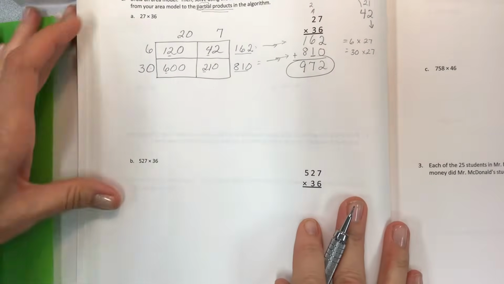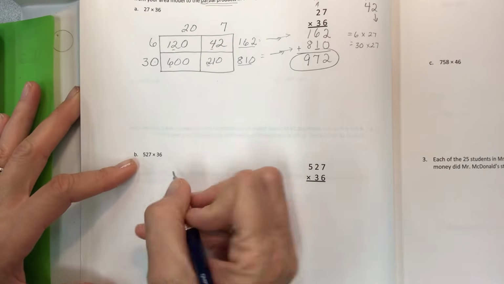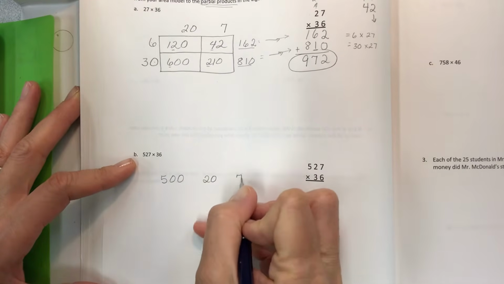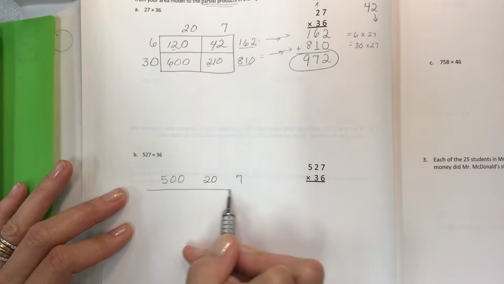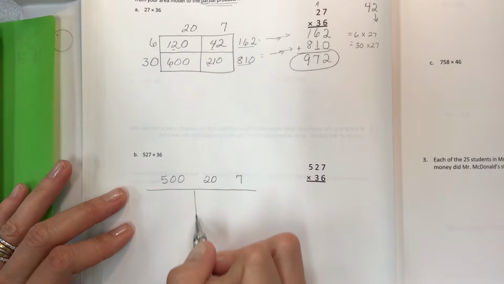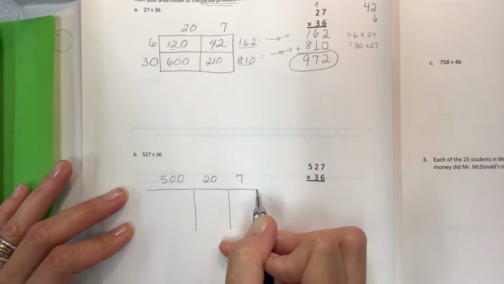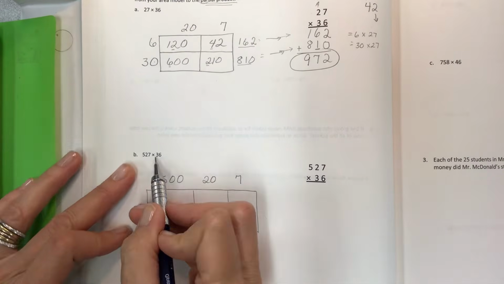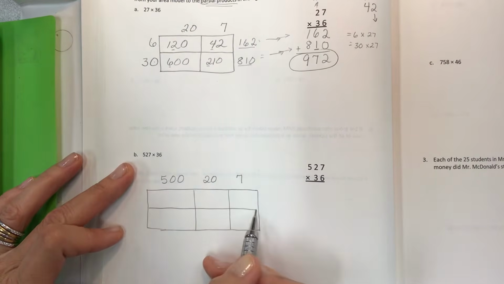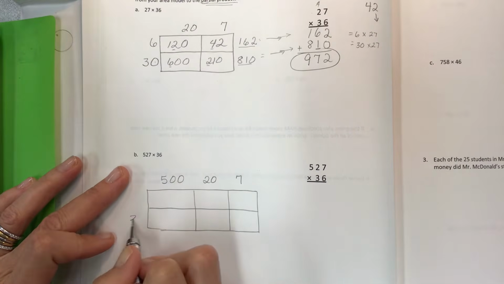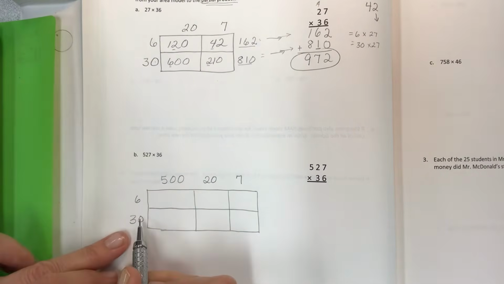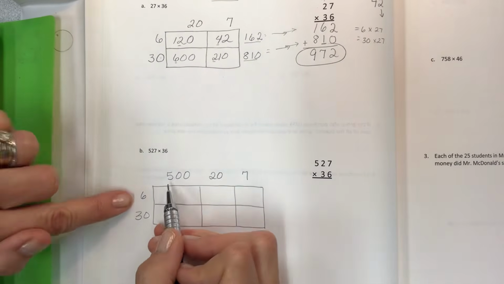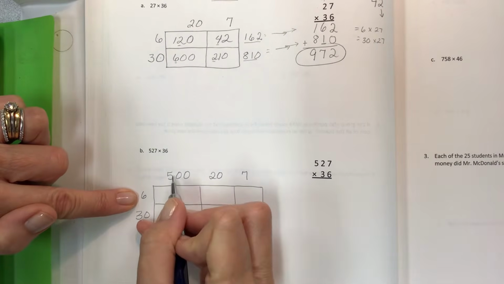I can't help myself. All right, 527, so we're going to start with 527, which means we're going to have 3 boxes or columns. And we're going to have 2 rows because of 36, which is 30, and then 6 ones. Okay, so again, taking each one apart should be very easy.